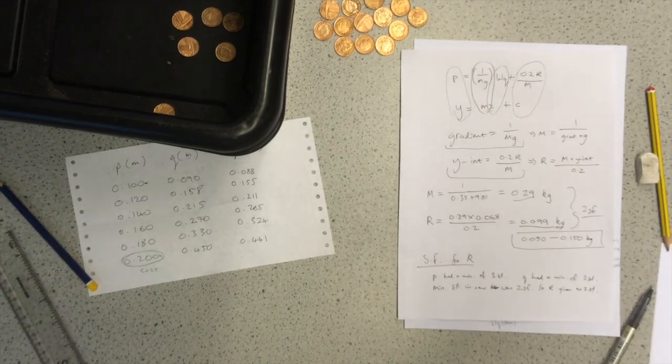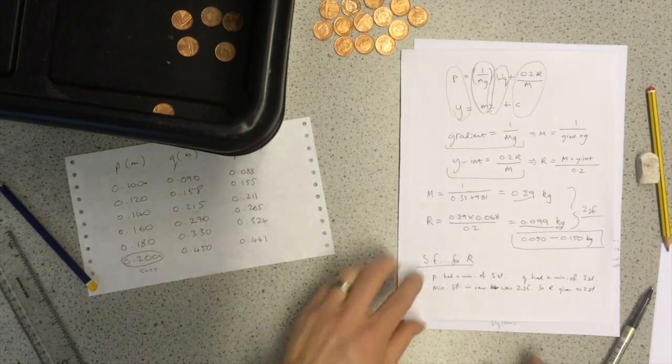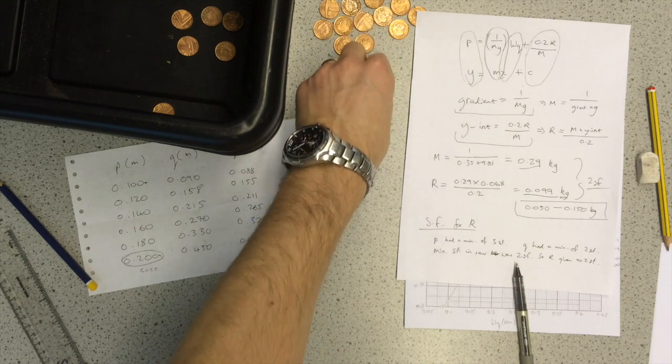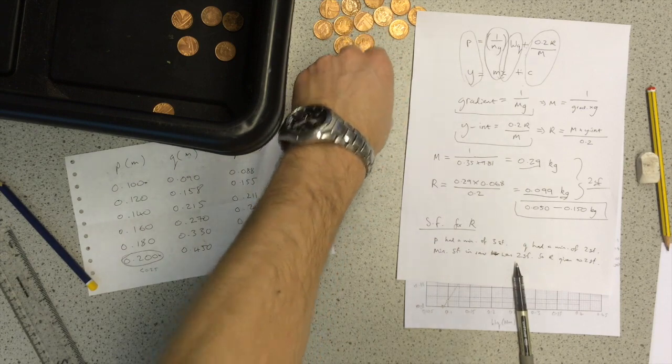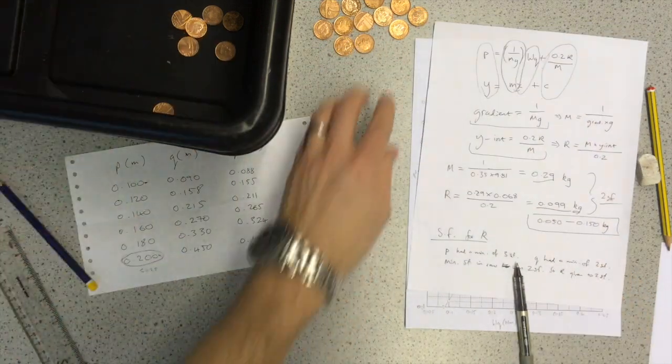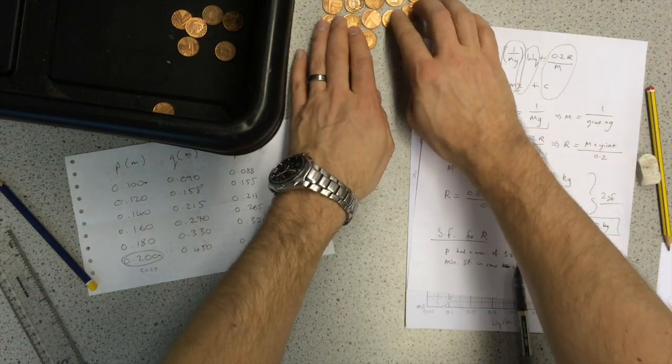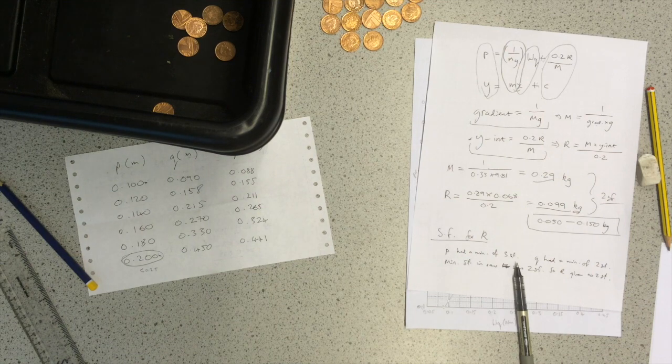Problem is that I have left one of my raw values out, so I need to lose another mark. Now down to 12 marks. That's 5 and 5 plus 2, it's 12 marks, 12 out of 20.